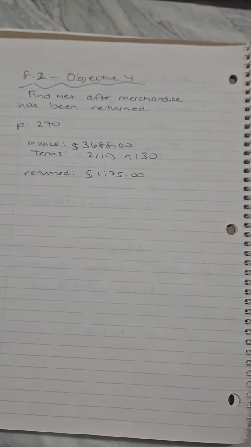All right, next we are on objective 4 in chapter 8.2. So we're finding the net amount due after merchandise has been returned. Sometimes somebody's going to return merchandise, and before we do anything with cash discounts, the amount of returned merchandise is actually subtracted from the net of the invoice. So we'll see that in an example.